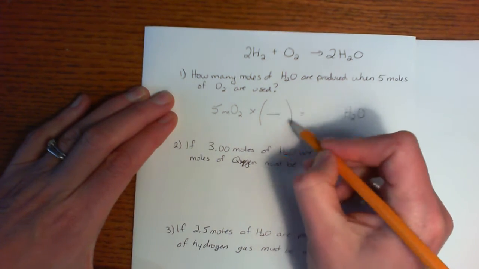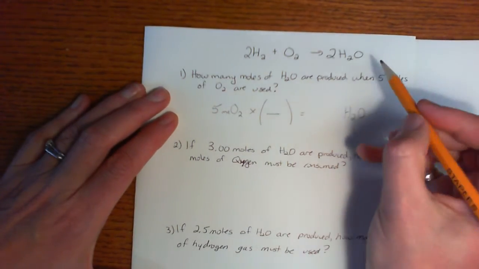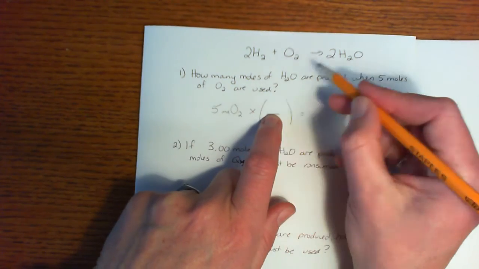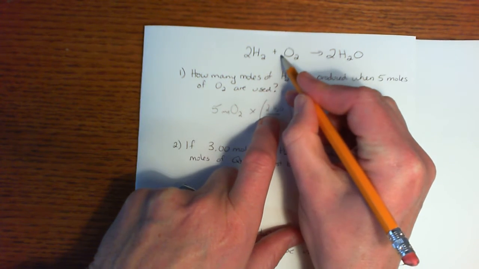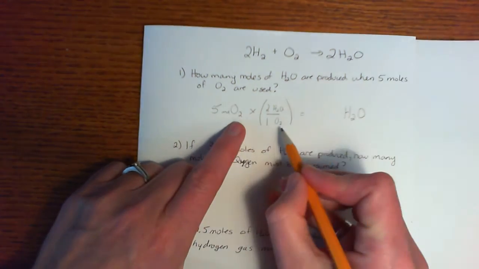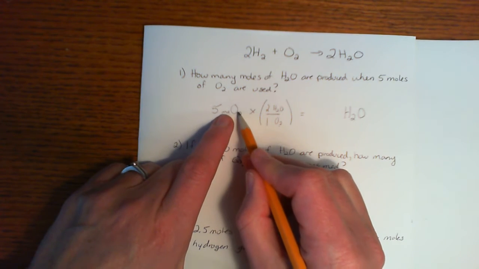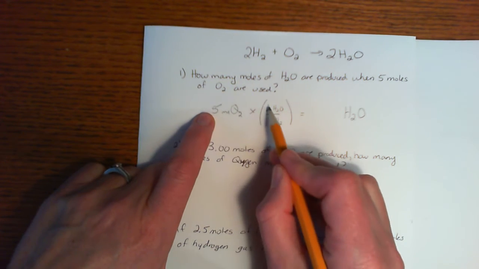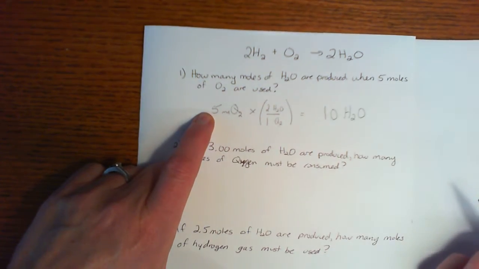Now, our conversion factor here always uses the numbers from the original equation. So if we're trying to find water, we need to have water on top of our conversion factor. So we've got 2 waters for every 1. There's no number here, so it's a 1 for every 1 oxygen. Oxygen's on the bottom because we want to get rid of it as we multiply through. So if we're multiplying 5 oxygen and dividing by oxygen, our oxygens will cancel out. So we're going to go 5 times 2 divided by 1 is 10. So we'll get 10 waters.